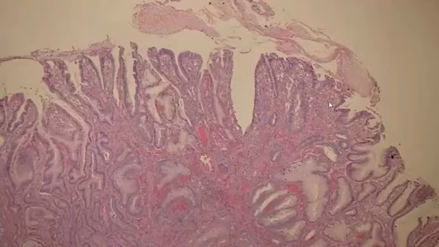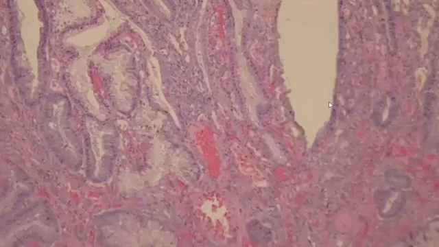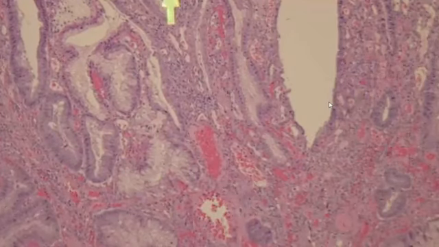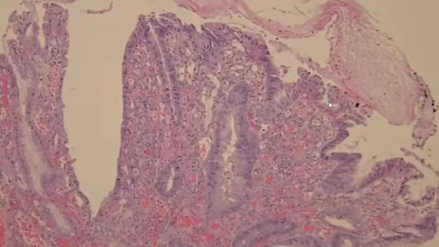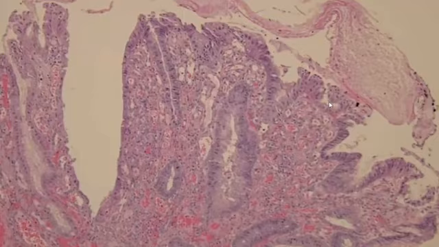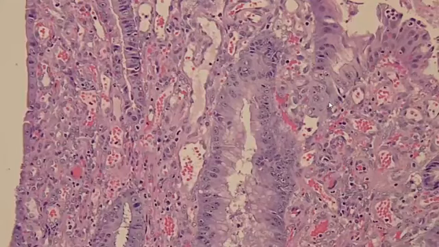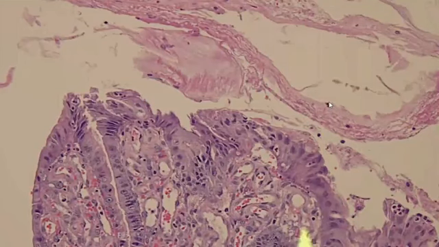So the surface is eroded, and there are very striking reactive epithelial changes. Don't be fooled by these. We'll see plenty of dysplasia later. So this all looks reactive. It looks reactive because the cytoplasm is pink. It's easy to spot nucleoli. And of course, there's an erosion nearby.